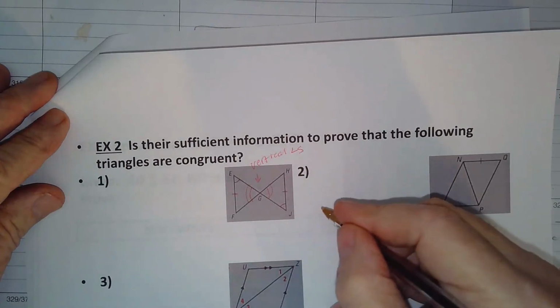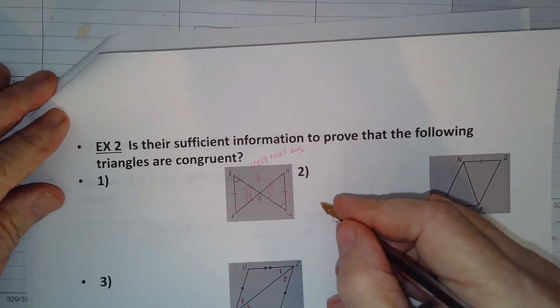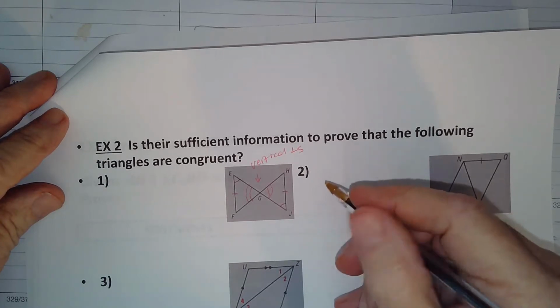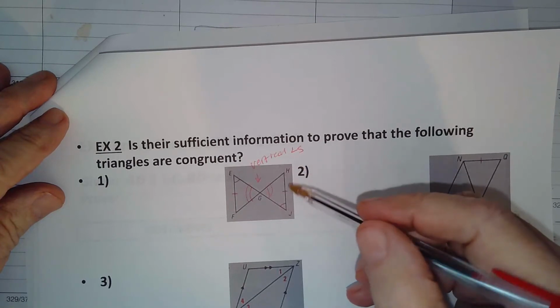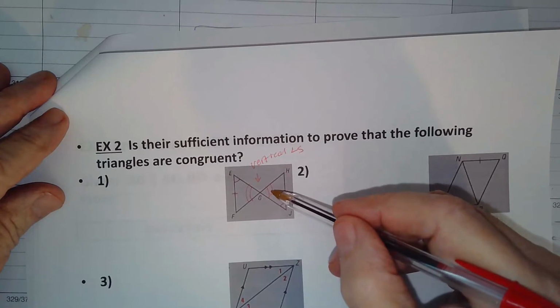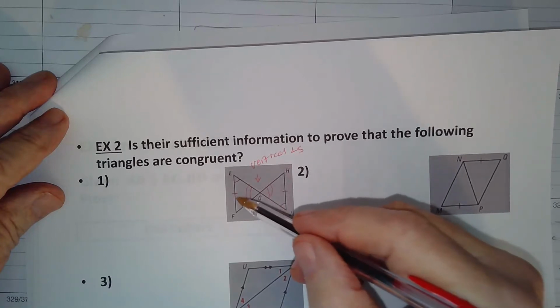All right? And so now you have two pairs of corresponding angles and one pair of corresponding lines. So I've got this angle here, and this angle here, and this angle here, and this angle here, and two corresponding lines.